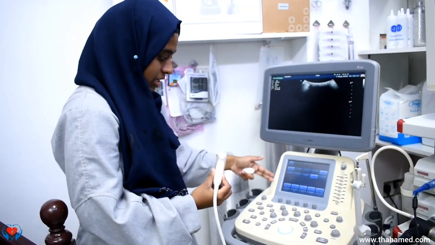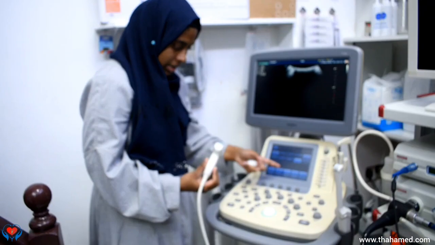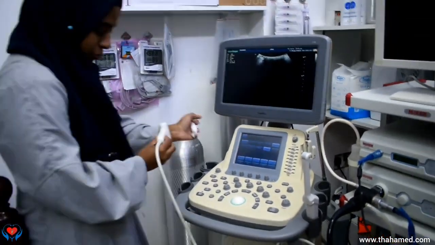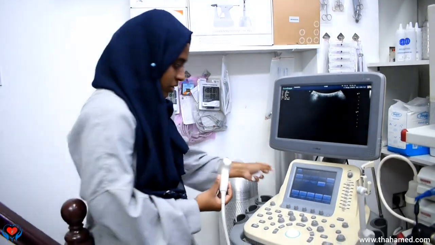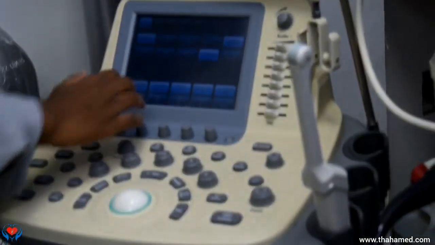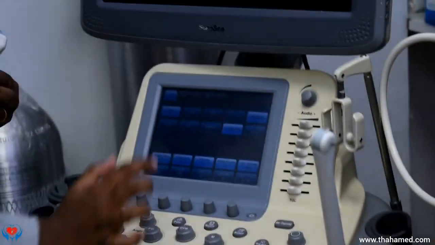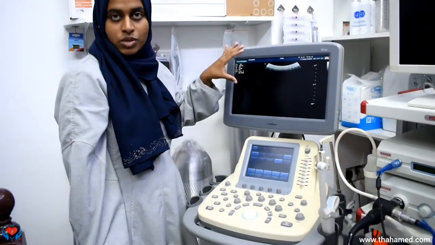There are some other keys displayed here, that is frequency, chroma, like that. If the patient is very fat or obese, we are going to reduce the frequency. So I can select the frequency and then adjust. This image which we are seeing is the basic image, or B mode image.